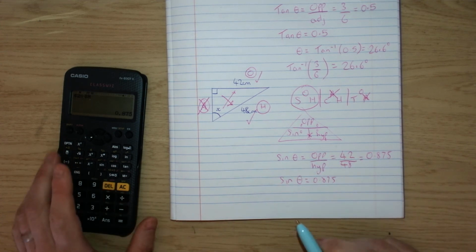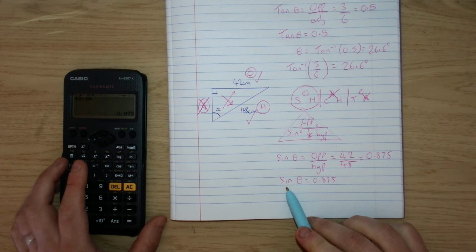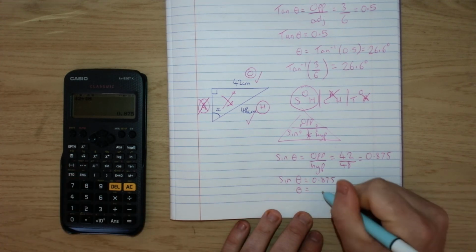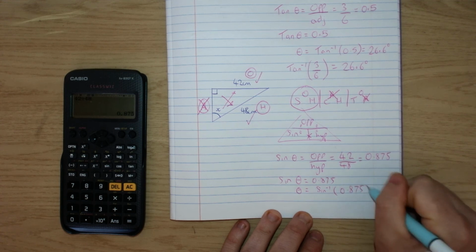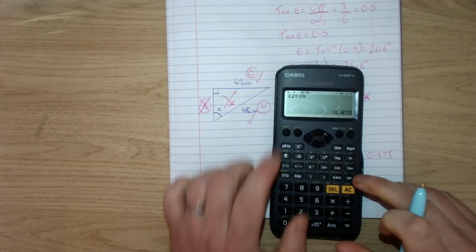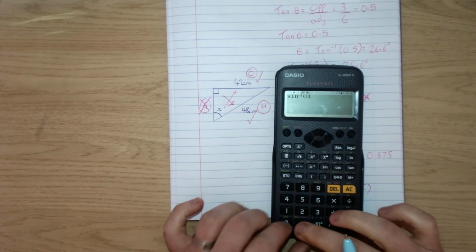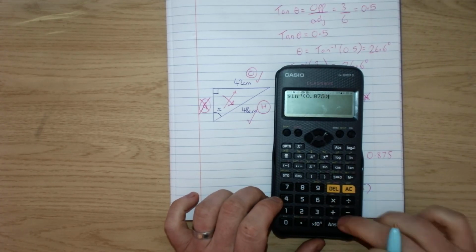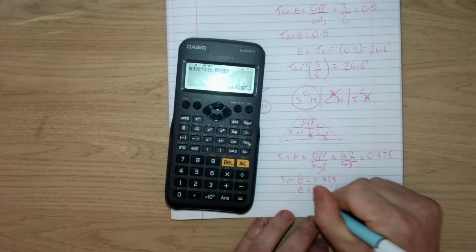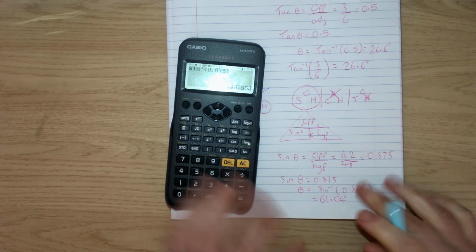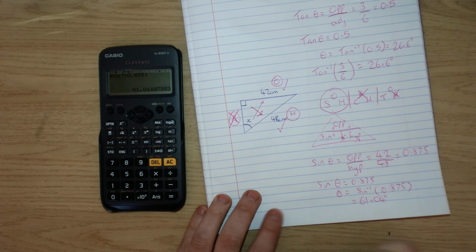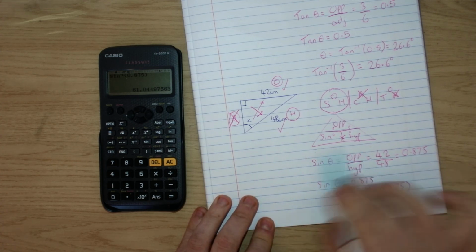Same as before, to get rid of sine, we can do the inverse. So the angle is going to be sine to the minus 1 of 0.875. Close our brackets up, so we get an answer there of 61.04 degrees. Again, personally, I'd do it all in one fell swoop.